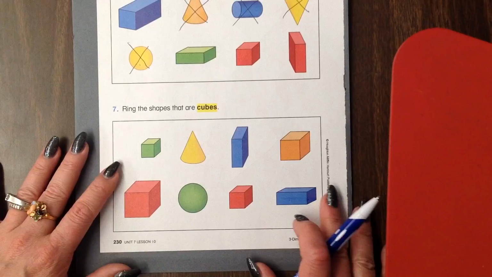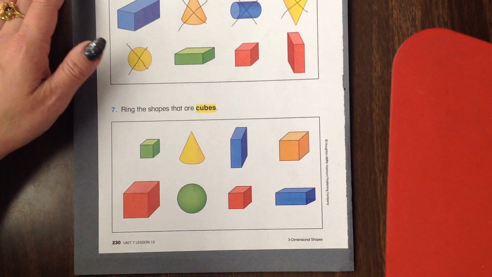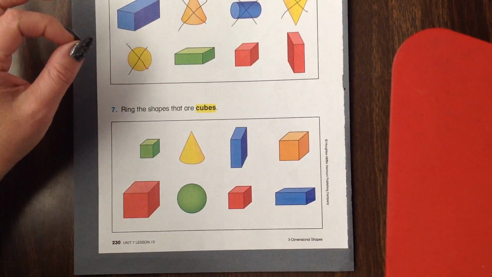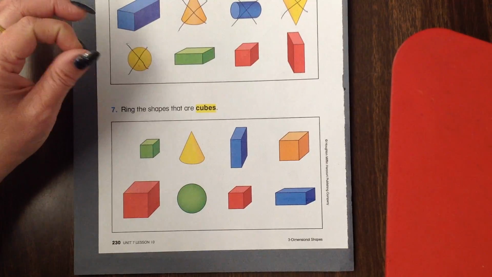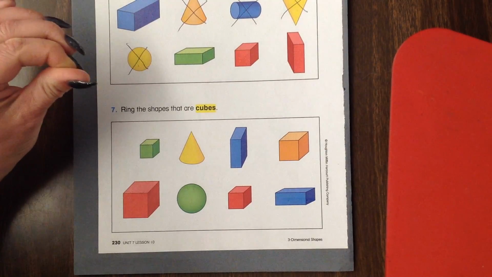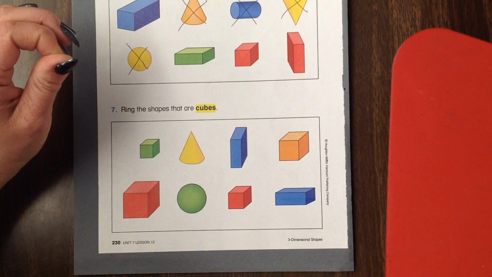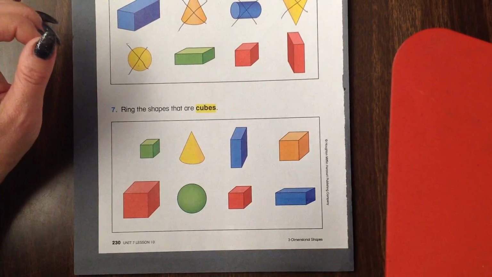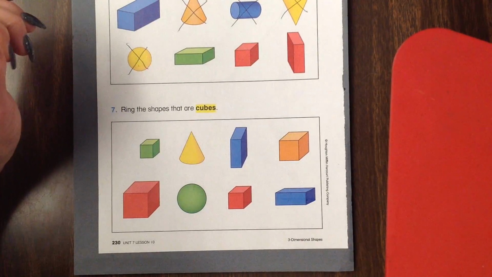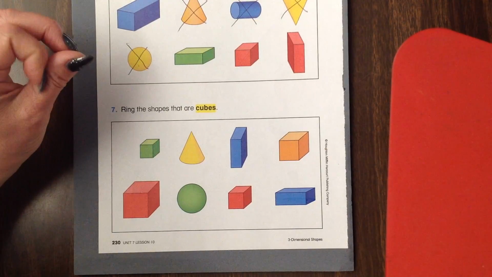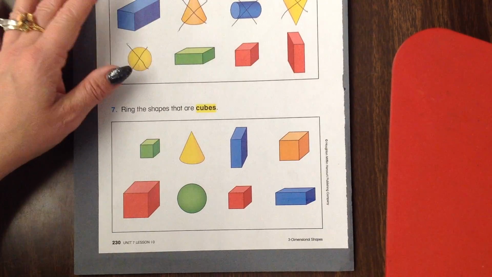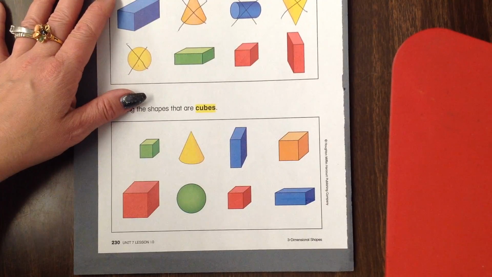All right, now let's look at this one. Now it wants to know which ones are cubes. For it to be a cube, all the sides have to be the same, right? All of the faces. So let's ring the shapes that are cubes. Go ahead, you're going to actually circle the ones that are cubes. So go ahead and pause the video and try it on your own. All right, you should have tried it on your own. Let's see if you're right.